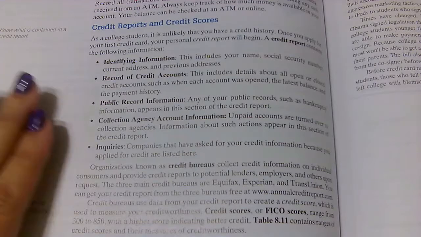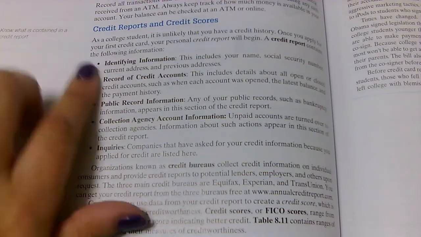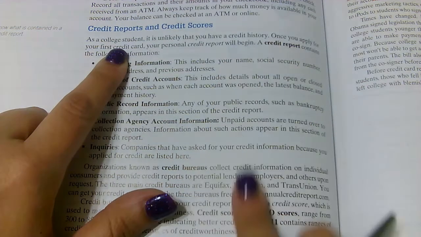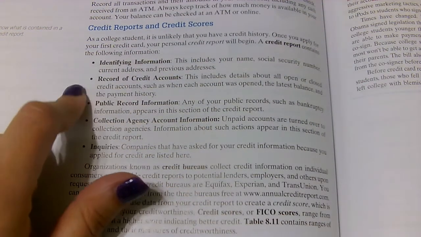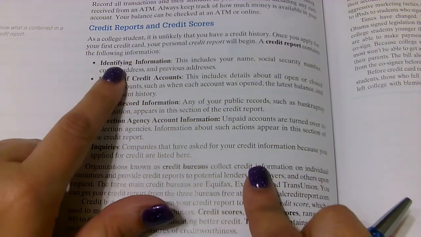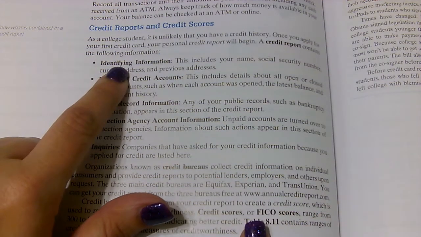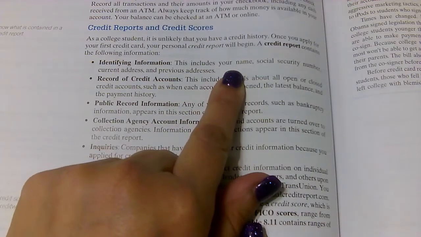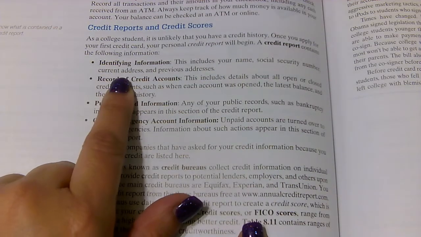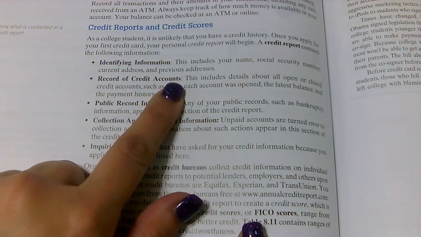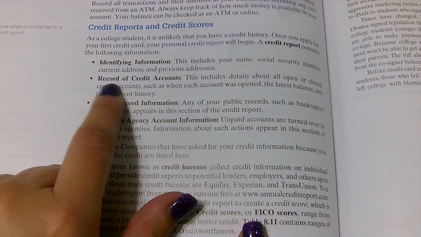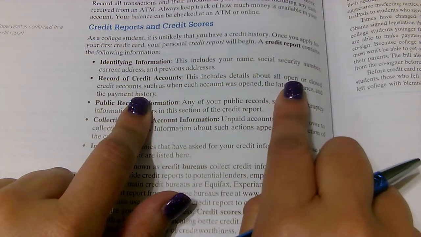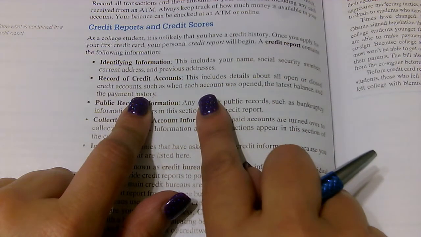Let's go ahead and discuss some of our credit reports. Your credit report will begin when you apply for your very first credit card. A credit report contains the following information. It contains your identity information. Okay? It includes your name, social security number, address, and all of your previous addresses. It is a record of credit accounts. Anything that has been opened or closed will stay on your credit report.